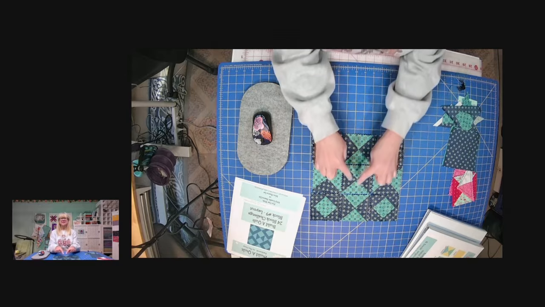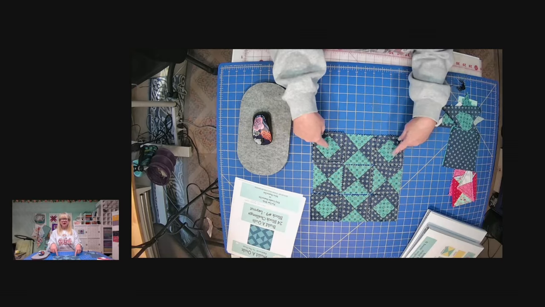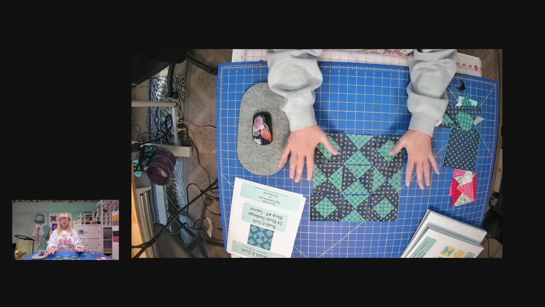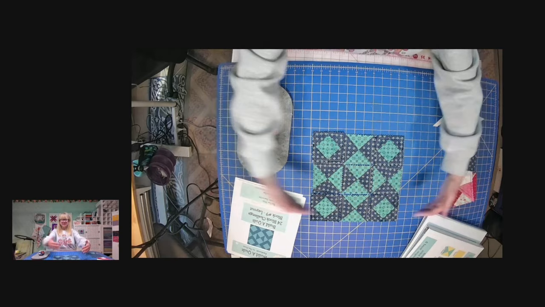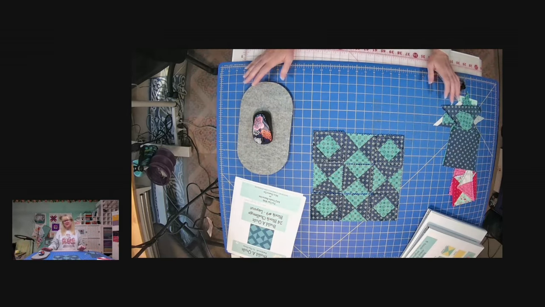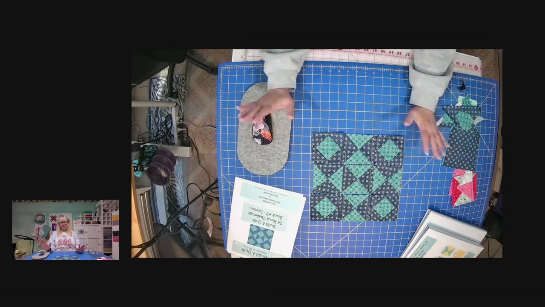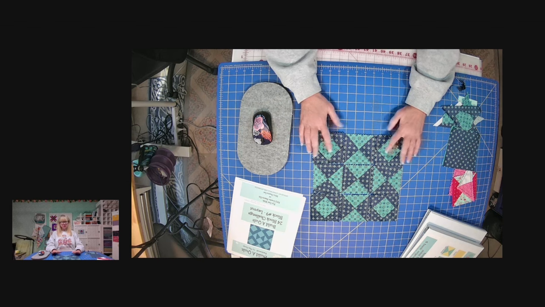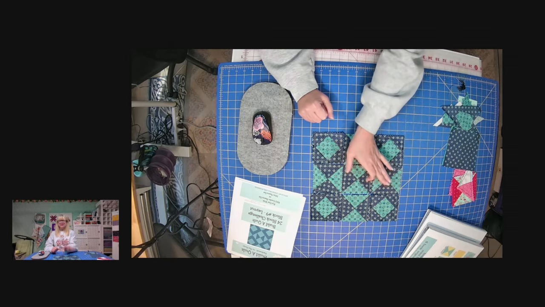So you end up with this kind of a bow tie look in the center, but you end up with these squares in a square on point throughout the rest of the block. If you were to put this together 4 across and 5 rows down, you'd get a great 36 by 45 throw quilt. It would be gorgeous. You could expand it and make it as big as you want, but you get this very interesting look of all of these squares within squares that are all on point, and then all of these little bow ties.